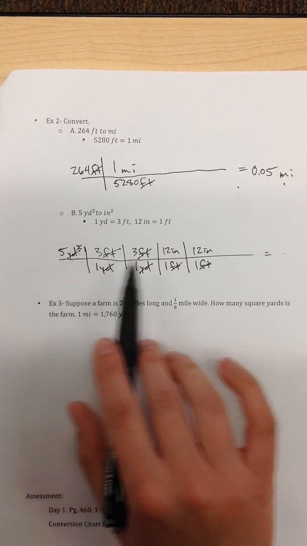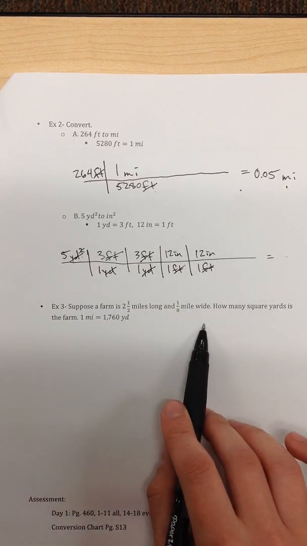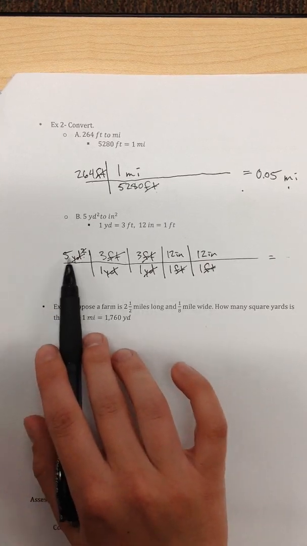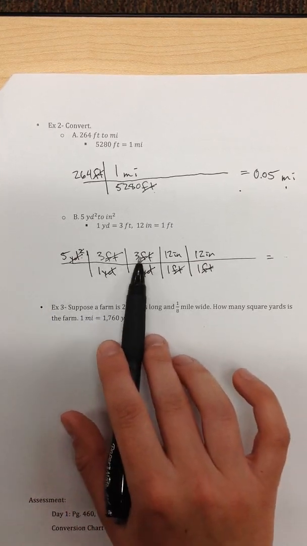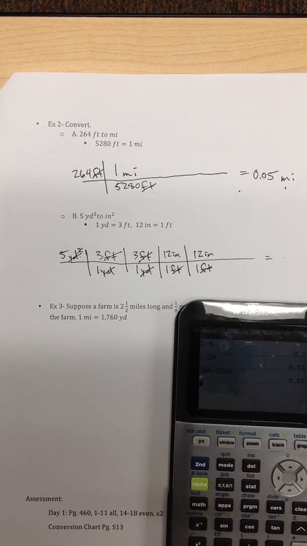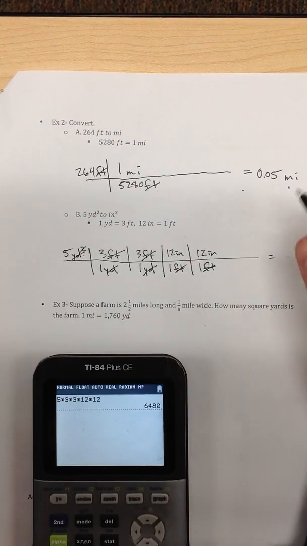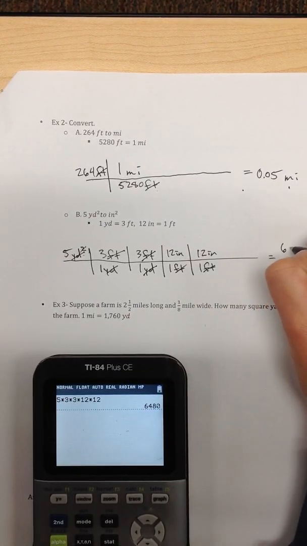So now I multiply everything on the top, multiply everything on the bottom, and then divide those two numbers. So my top here would be 5 times 3 would be 15, times 3 is 45, and then we get to big numbers that I'll need my calculator for. So if I did 5 times 3 times 3 times 12 times 12, I get 6,480.